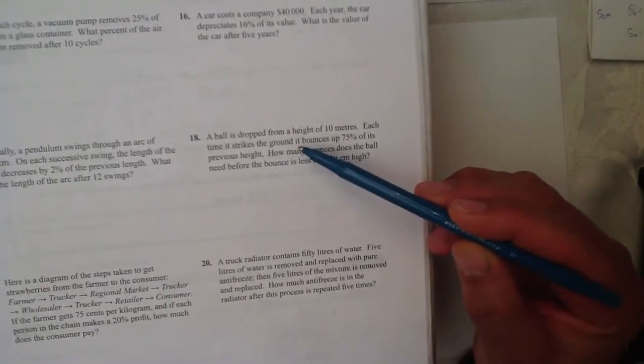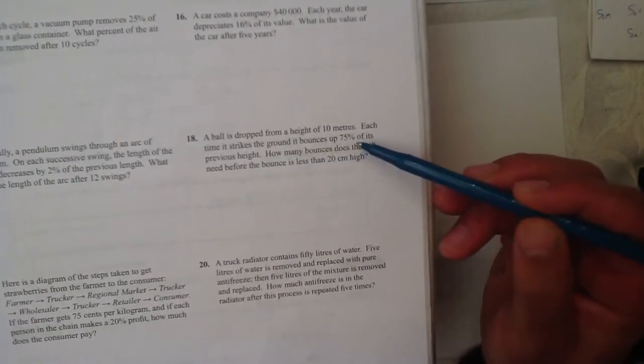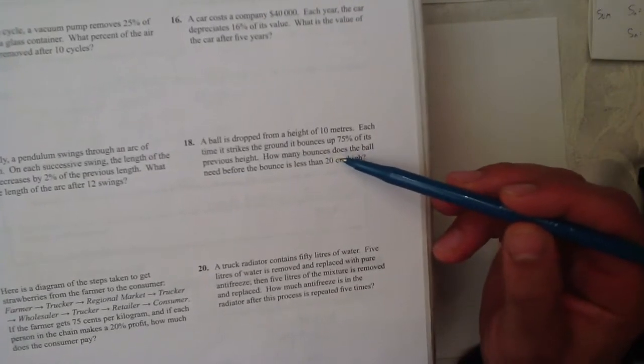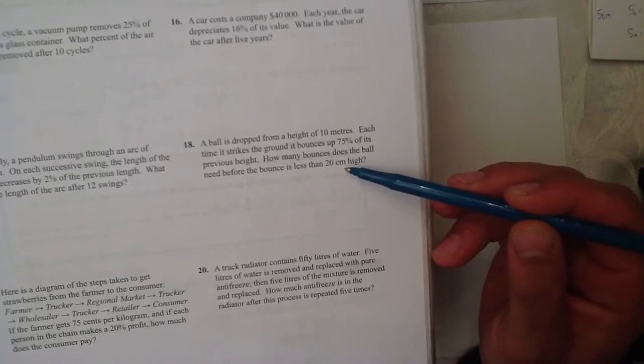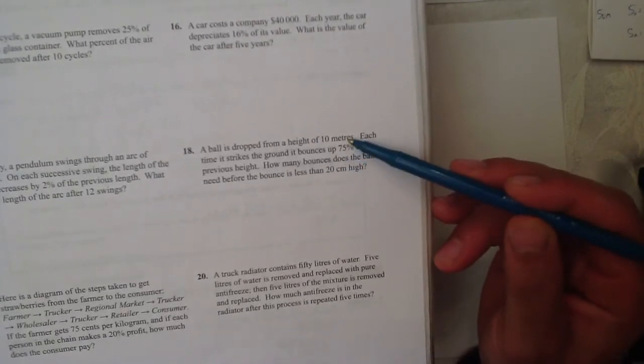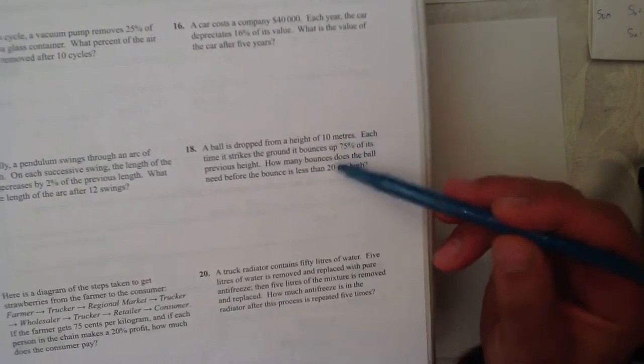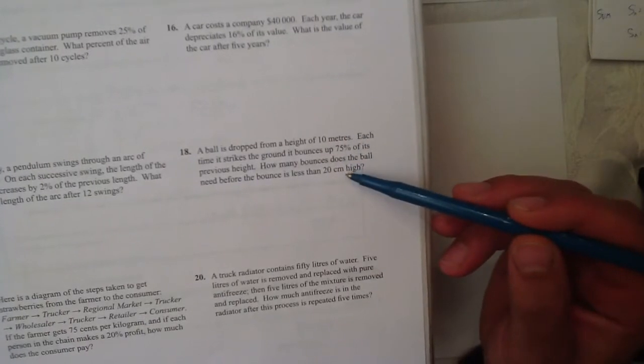A ball is dropped from a height of 10 meters. Each time it strikes the ground, it bounces up 75% of its previous height. How many bounces does the ball need before the bounce is less than 20 centimeters high? Well, first of all, you have to remember how many centimeters are in a meter, and make sure that you use the same units.